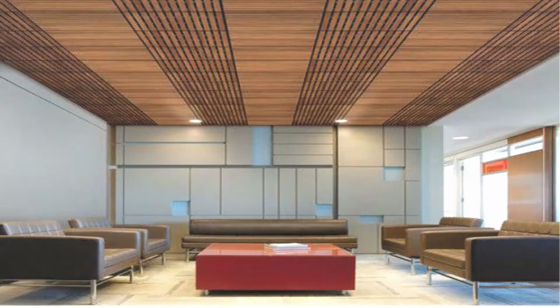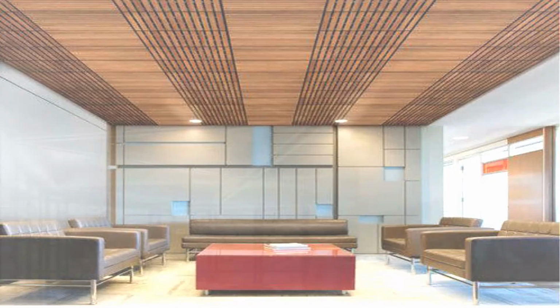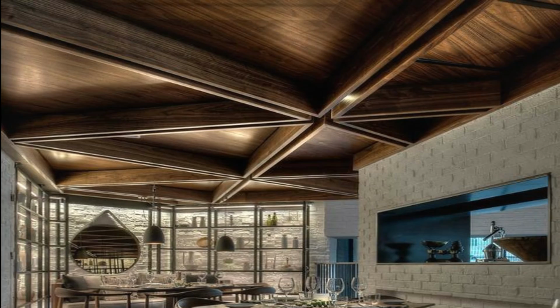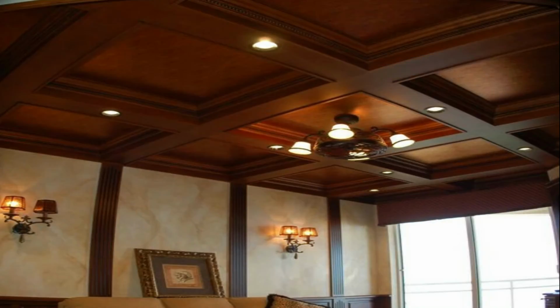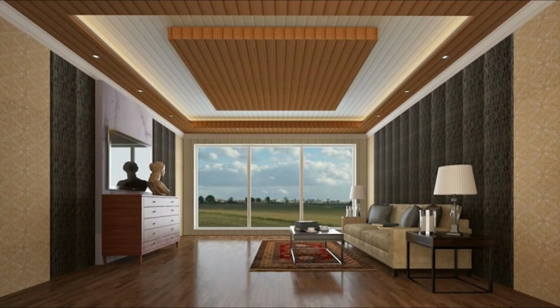False wooden ceiling. The wooden false ceiling is used due to its natural textures and patterns. Nowadays, this type of false ceiling is commonly used as it gives a pleasing appearance to the eyes. Wooden false ceiling is expensive. It is not used in shopping centers and hospitals, but it can be installed in residential buildings. They can be given various finishes or painted to get the right look.